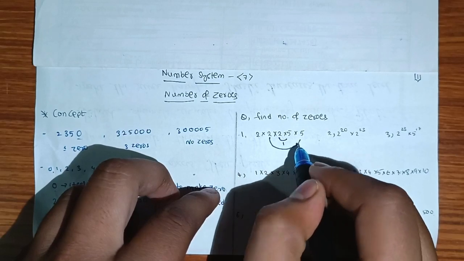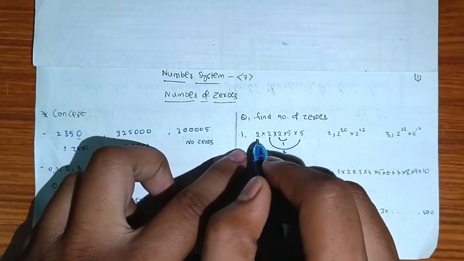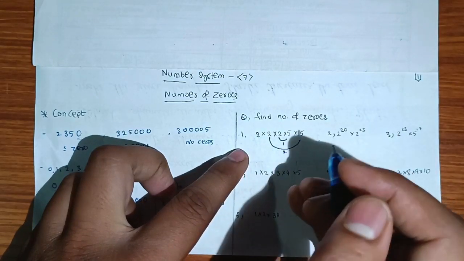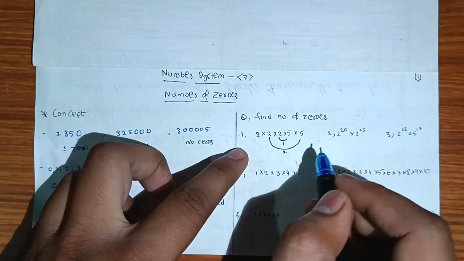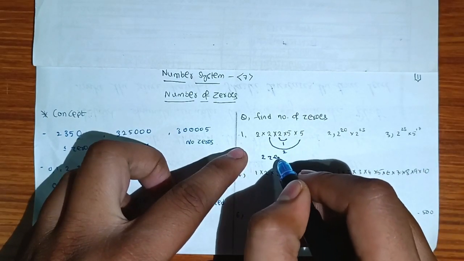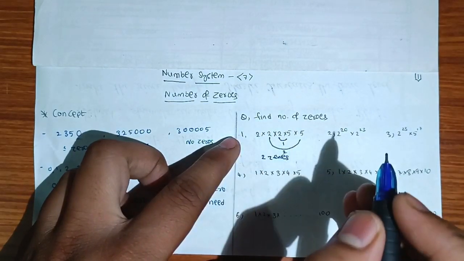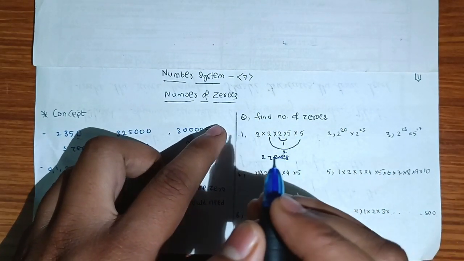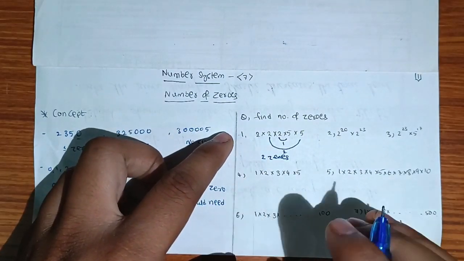By this 2 also we can form 1 zero, but we have another 2 and we do not have another 5 to pair with. So in this case we have only 2 zeros. We only need to check the pairs of 2 and 5. If that many pairs are there, then that many zeros we are going to have.